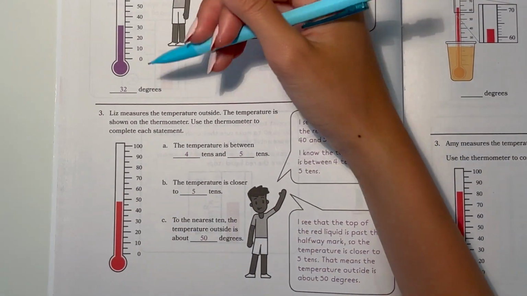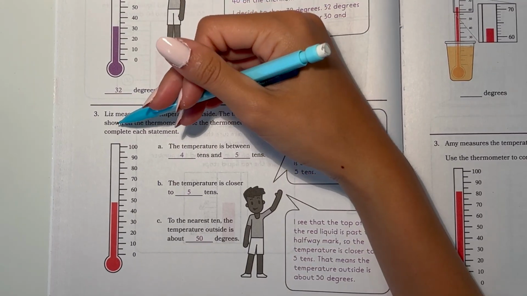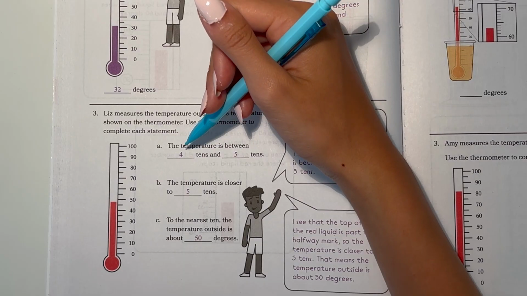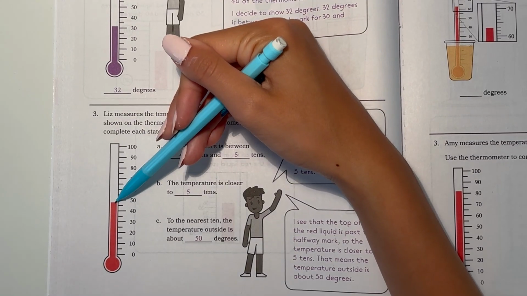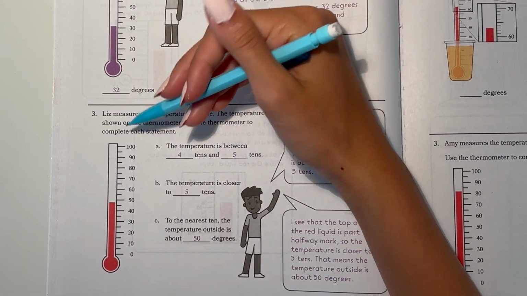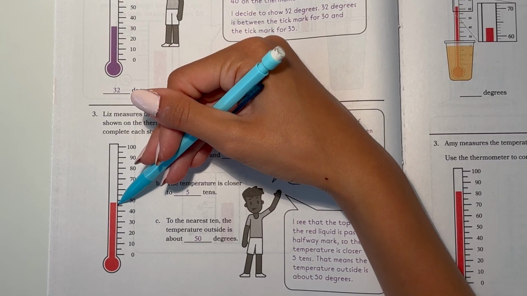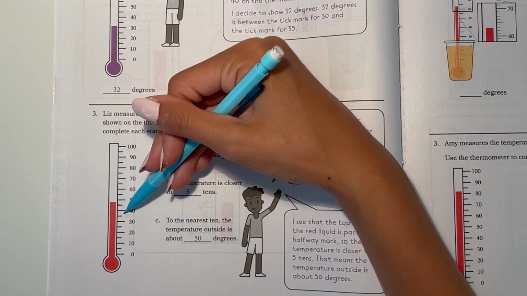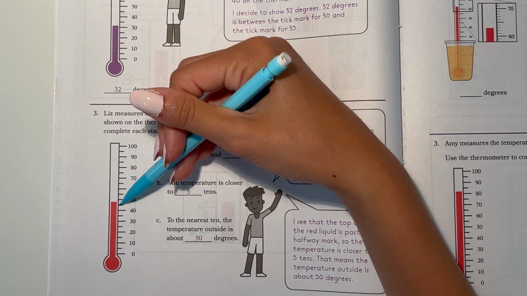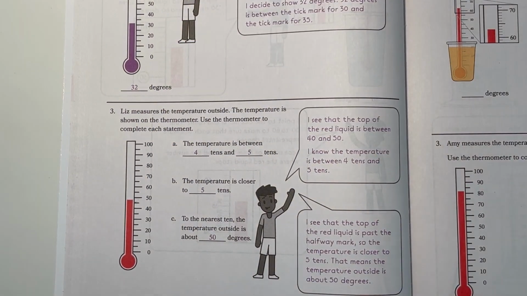And now number 3, Liz measures the temperature outside. The temperature is shown on the thermometer. Use the thermometer to complete your statement. So the temperature is between 40 and 50, so between 4 tens and 5 tens. It's closer to 5 tens since it's past the halfway mark between 4 tens and 5 tens. And to the nearest 10, we round that up to 5 tens, so it's closer to 50 than it is to 40.